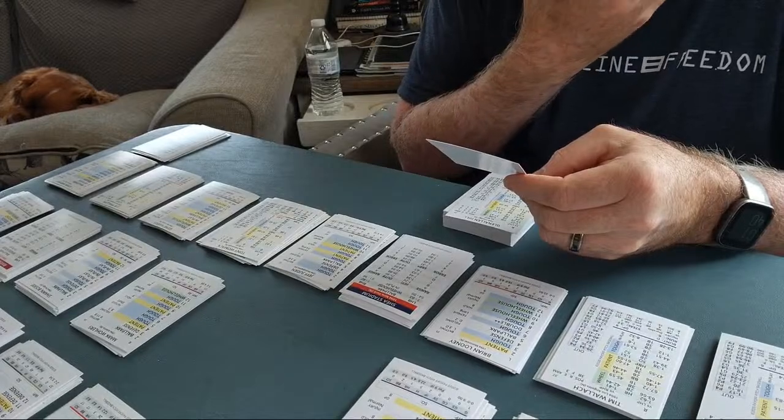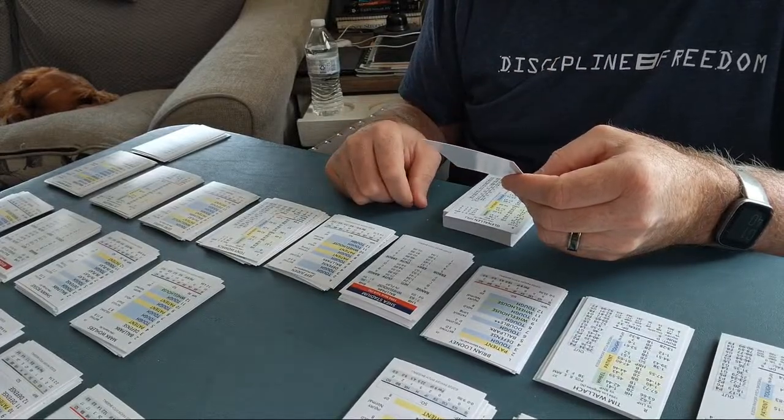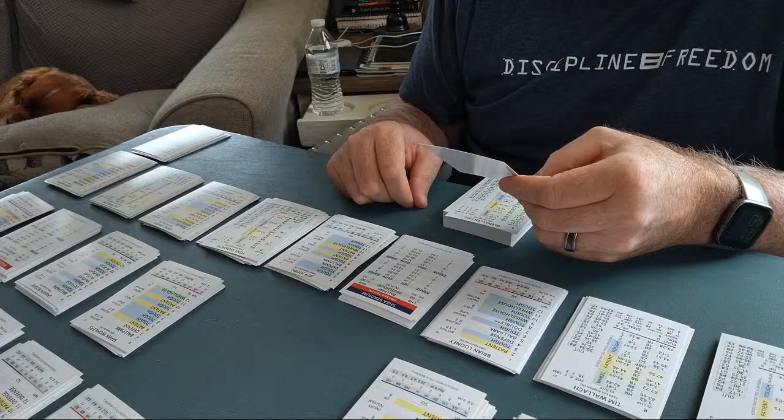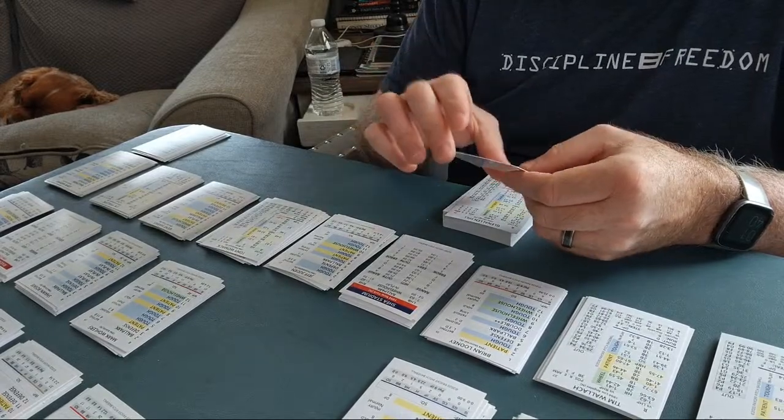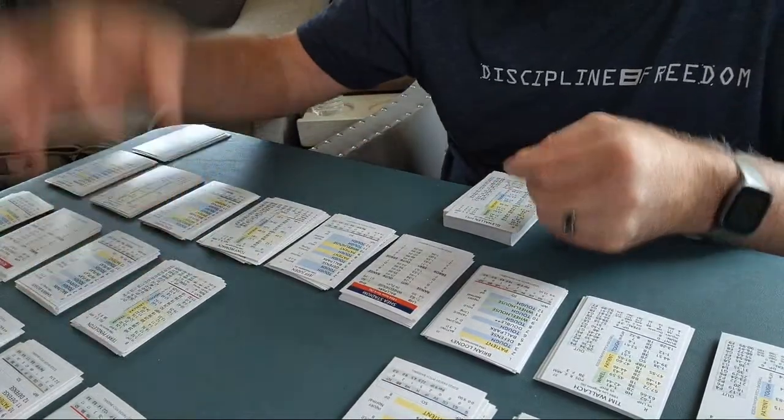A few years removed, or before his MVP. Was he the MVP in '95 or '96? I don't remember. One of those years he won the MVP. This is definitely not an MVP card.